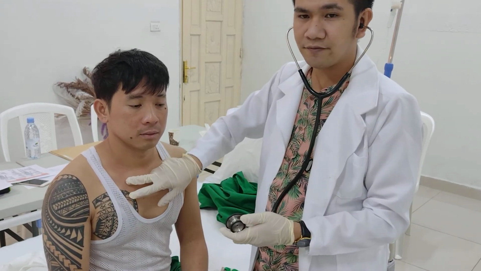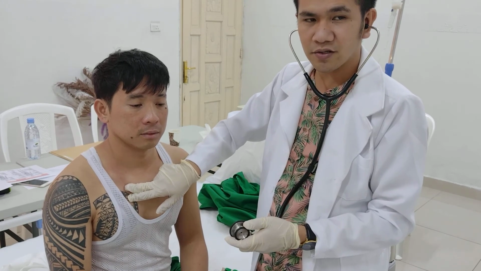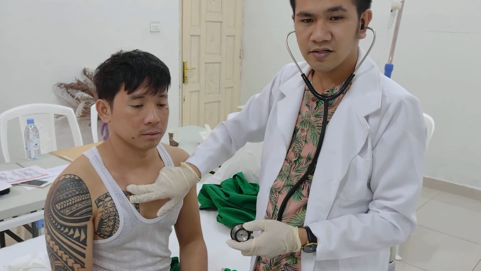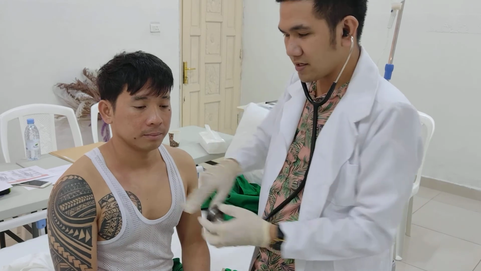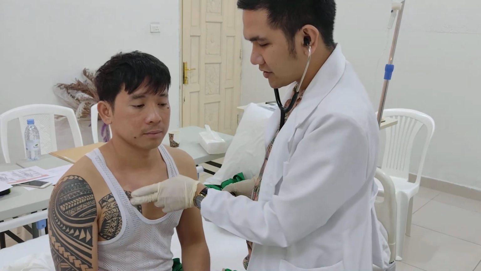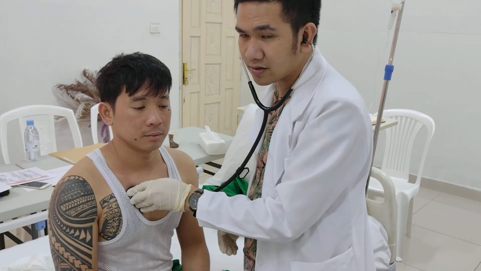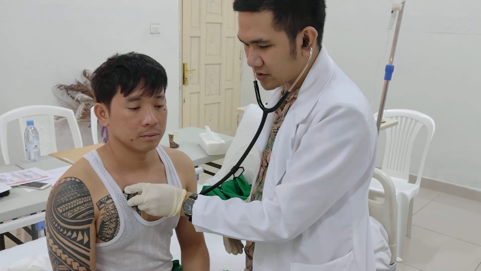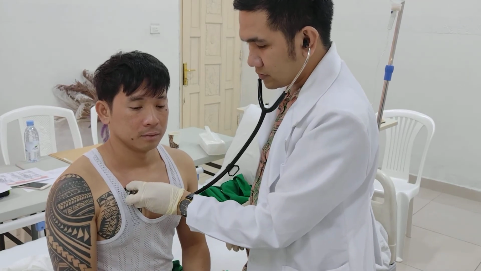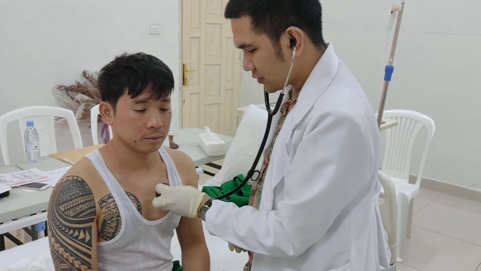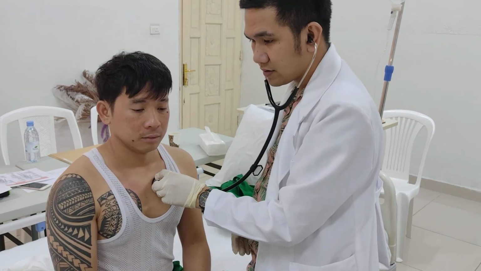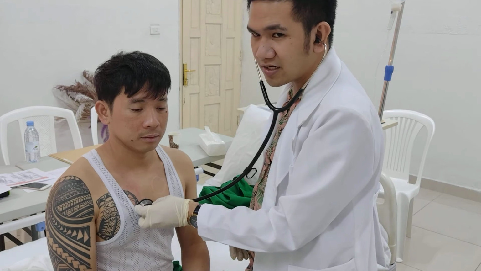Then the right and left upper lobe is located on the second intercostal space. So we'll locate again the second intercostal space. So we'll auscultate the right upper lobe. Sir, breathe in and breathe out. Same also on the other side.